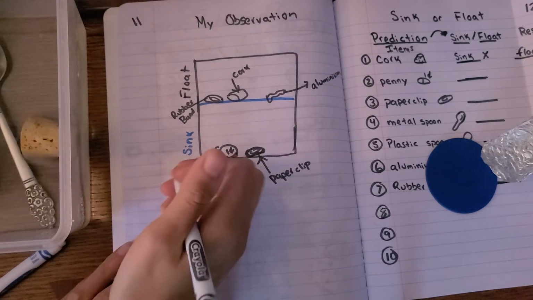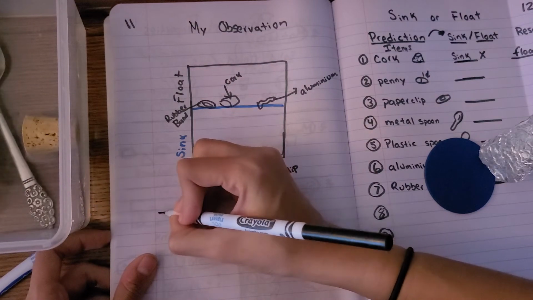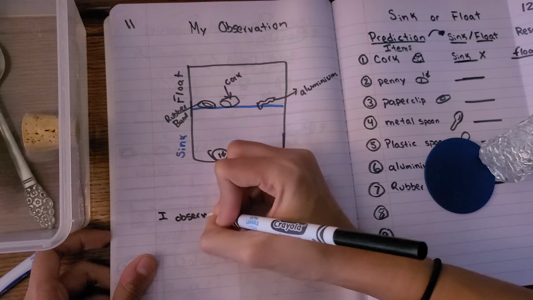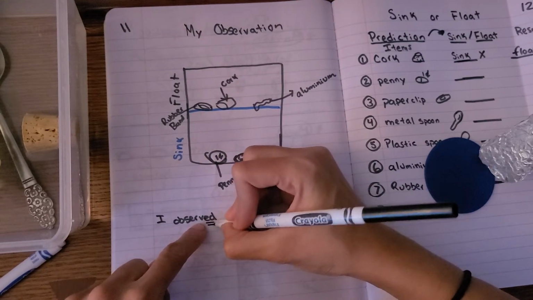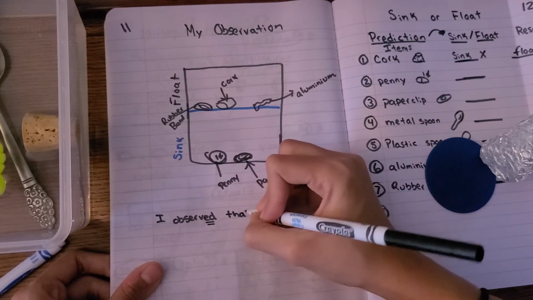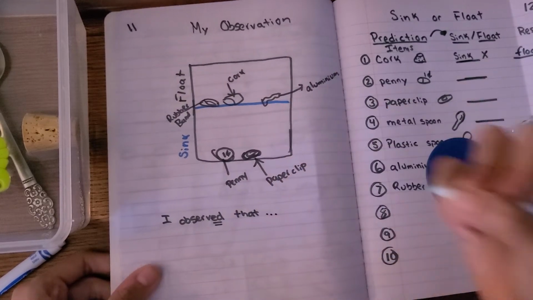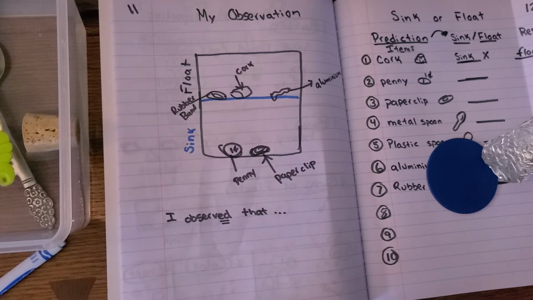And then I want you to write an explanation. I observed, because you did it in the past, so I observed that. Tell me something that you observed. I observed that a penny actually went under the water level.